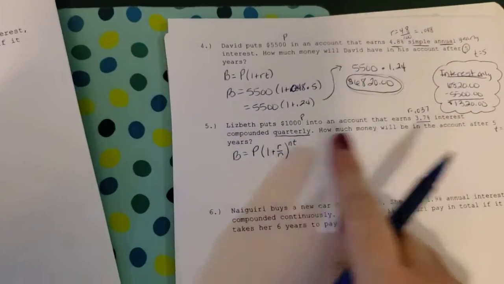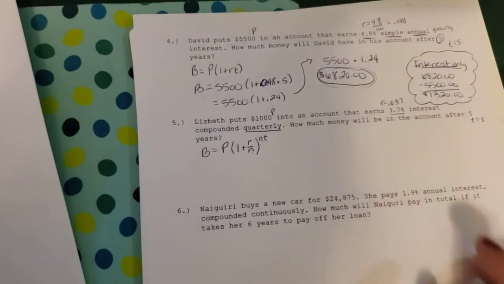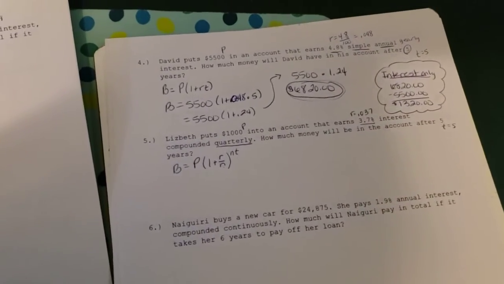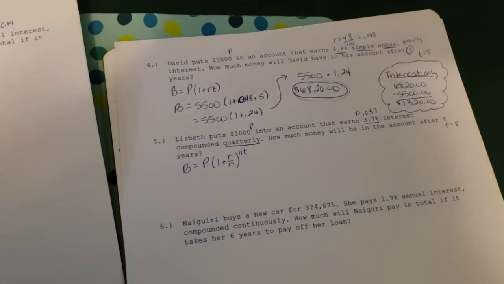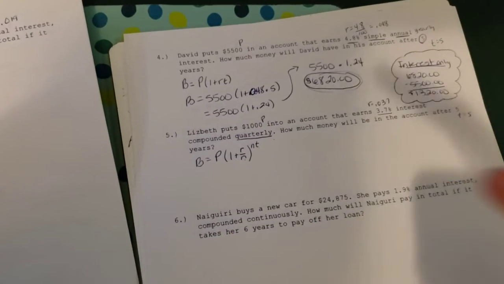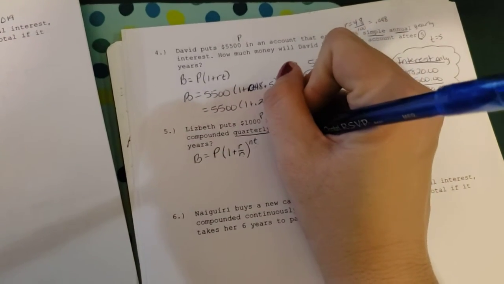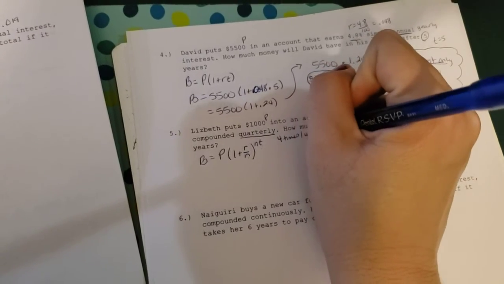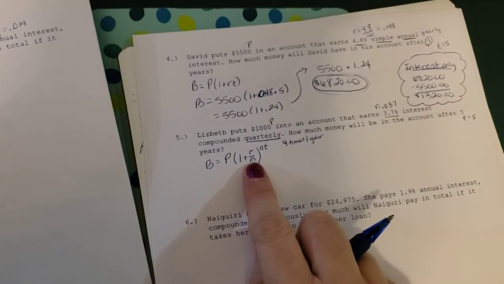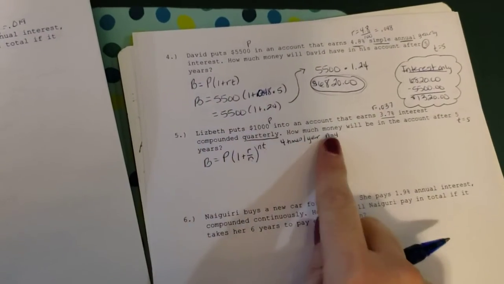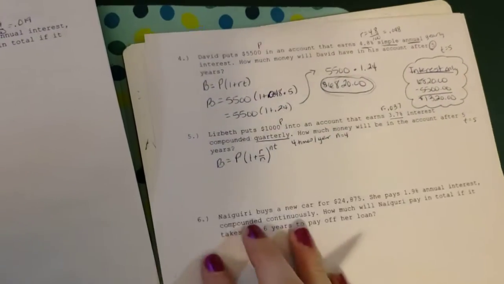So I need to know how many times per year interest is going to be calculated. Well, if it's quarterly, that's every 3 months or 4 times per year. So N equals 4. So I have P, N, R, and T. I'm ready to go.